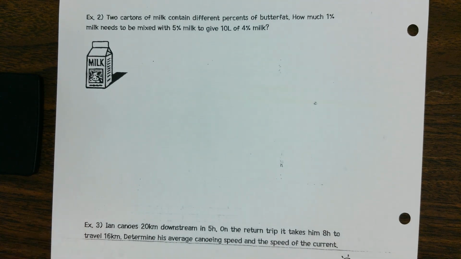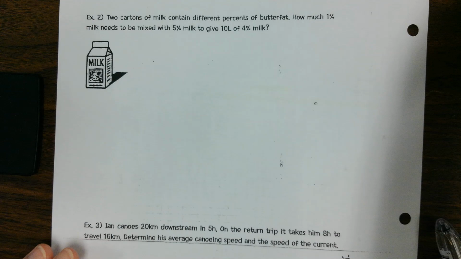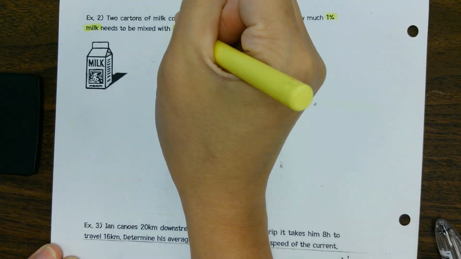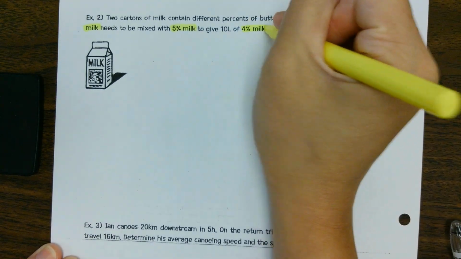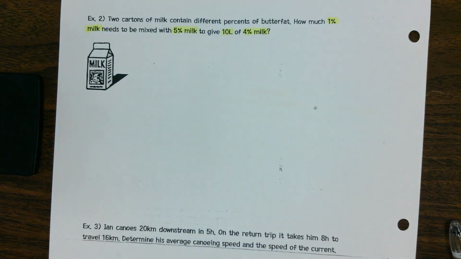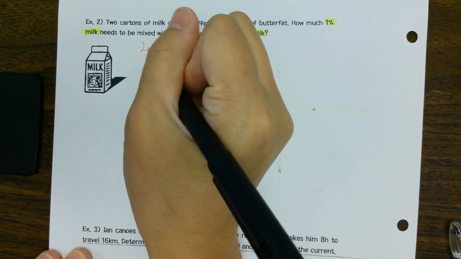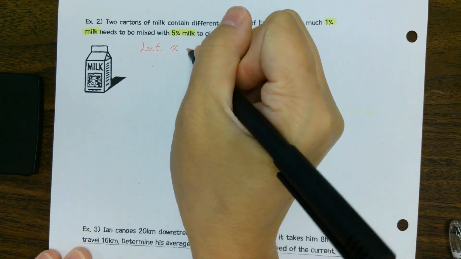Okay, number 2. 2 cartons of milk contain different percent of butter fat. How much 1% milk is needed to mix with 5% milk to give 10 liters of 4% milk? Okay, so let's highlight the important numbers. 1% milk, 5% milk, to make 10 liters of 4% milk. Okay, so our 2 variables, let x be.